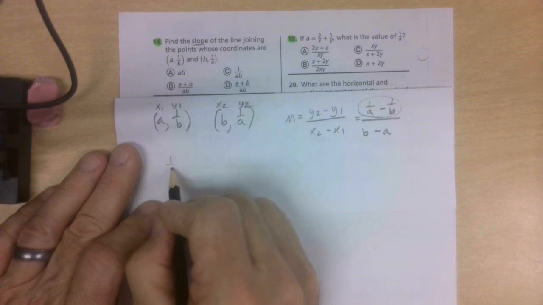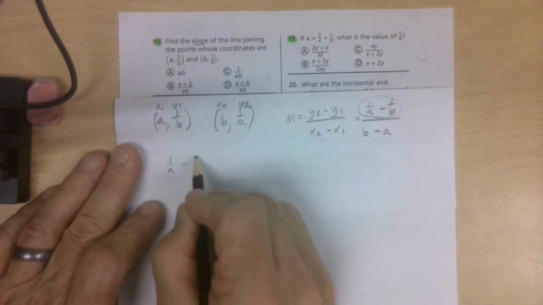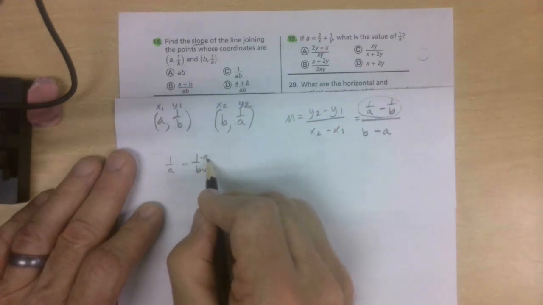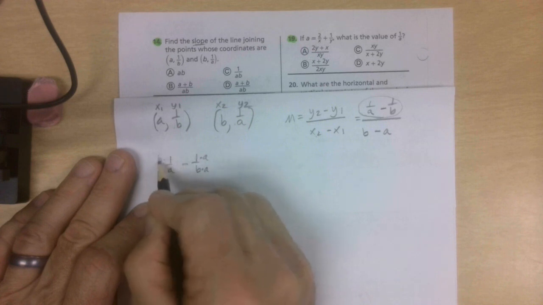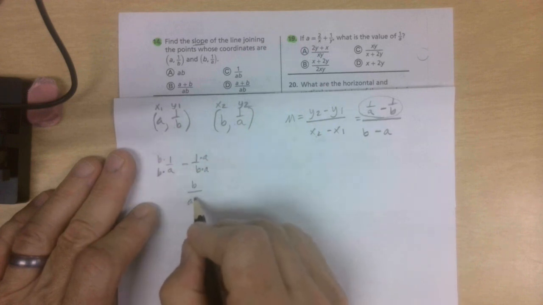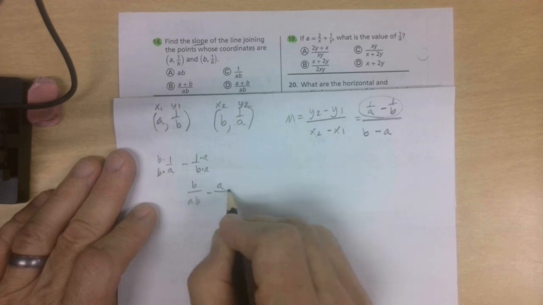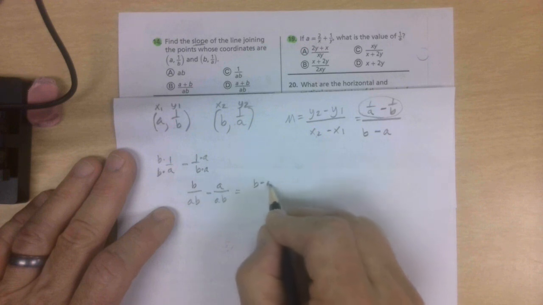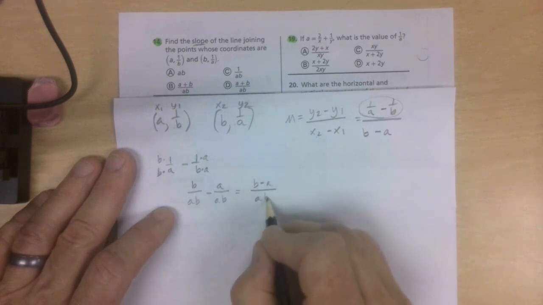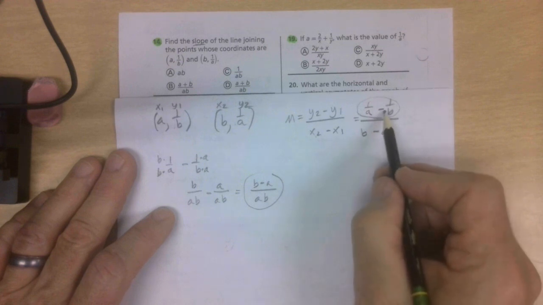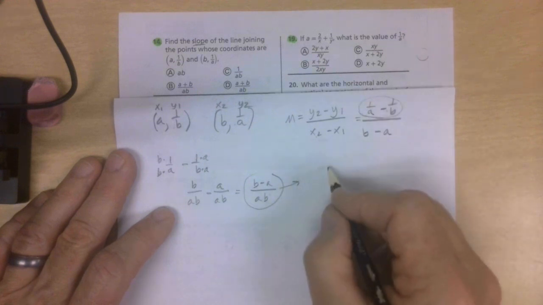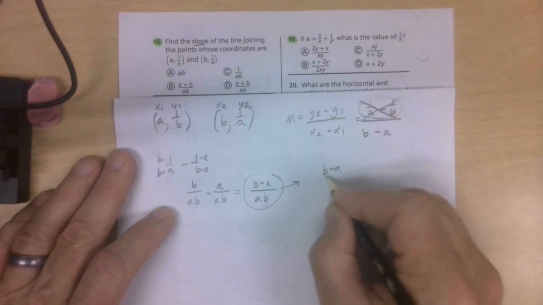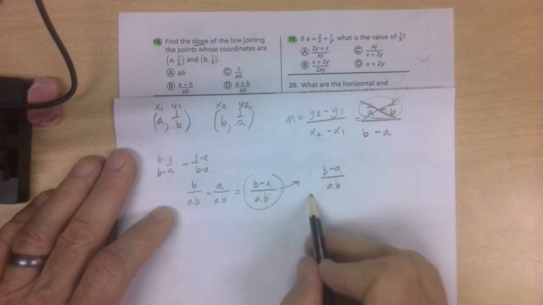So I'm going to take this over to the side, 1 over a minus 1 over b. I got to find common denominators, so I got to multiply that by b, this by a. So I get b over ab minus a over ab. That would reduce to b minus a all over ab. Now that right there is the top. So I look at that, and I'm going to replace that top with what it equals, b minus a all over ab. Now watch this little wrinkle.